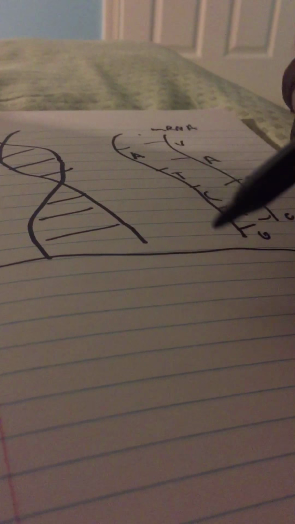The mRNA passes through the cytoplasm to get there, because to get from the nucleus to the ribosome, you have to go through the cytoplasm. tRNA shows up at the ribosome with amino acids and anticodons.